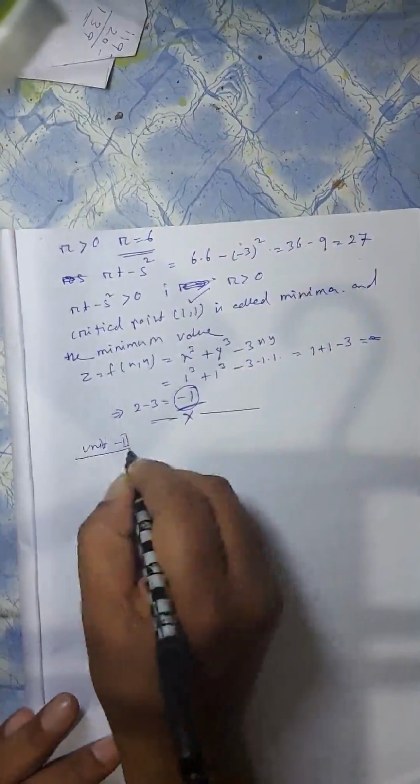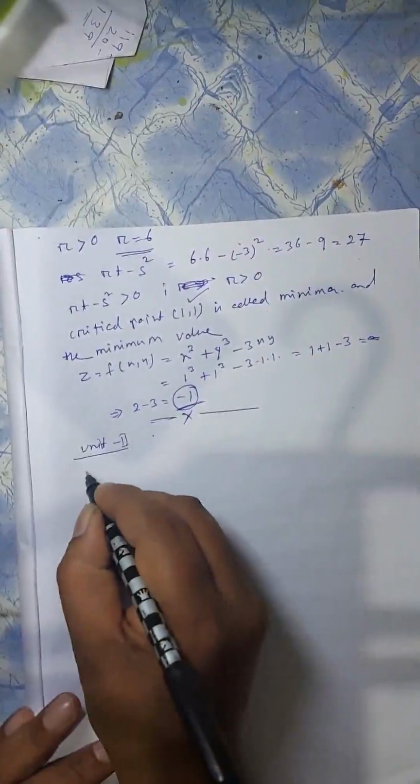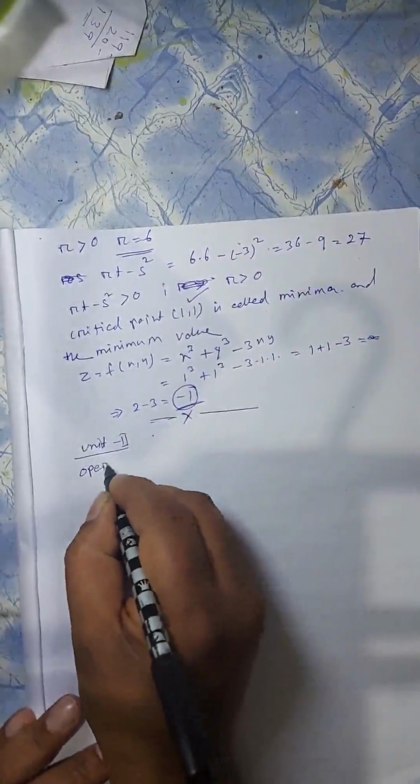Unit 1 we already completed. Today we have to discuss about operator.